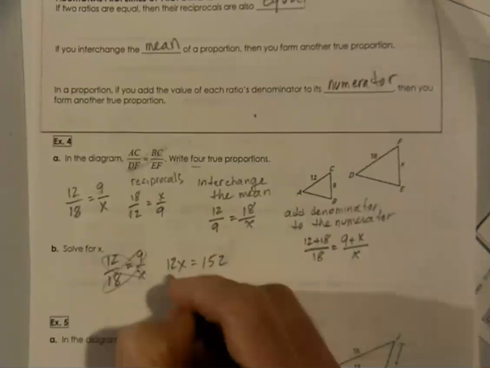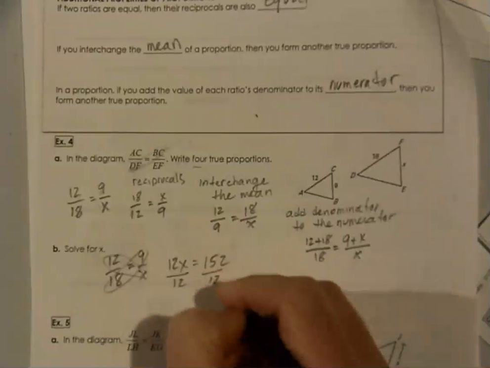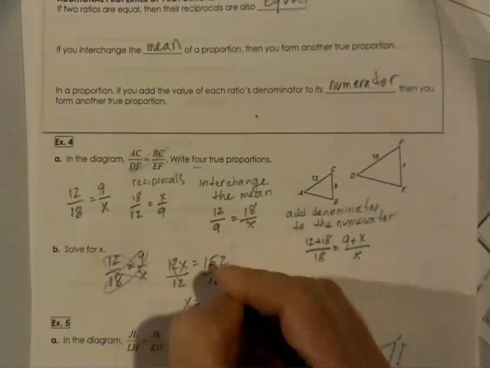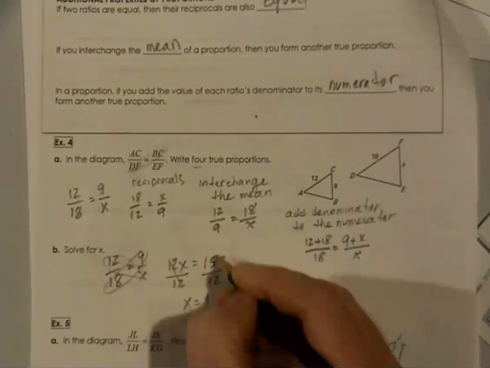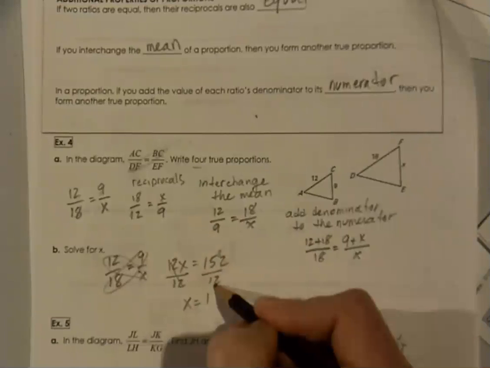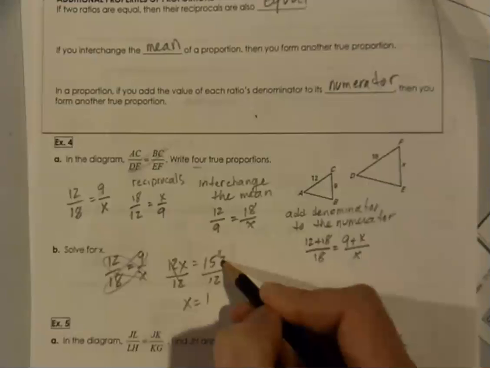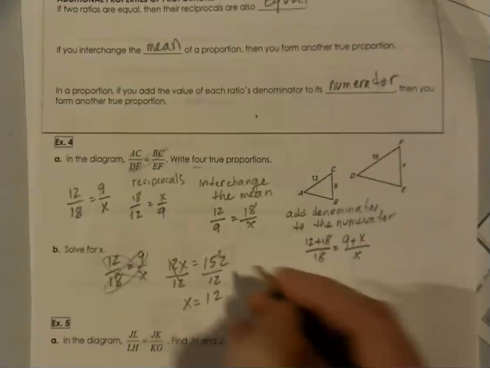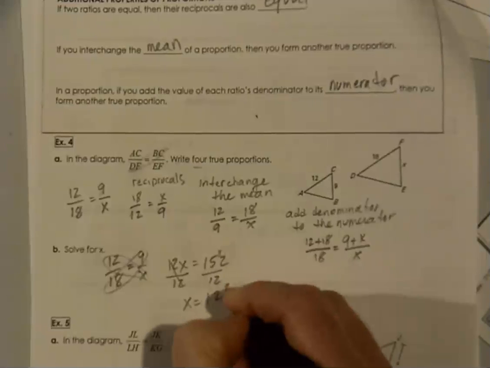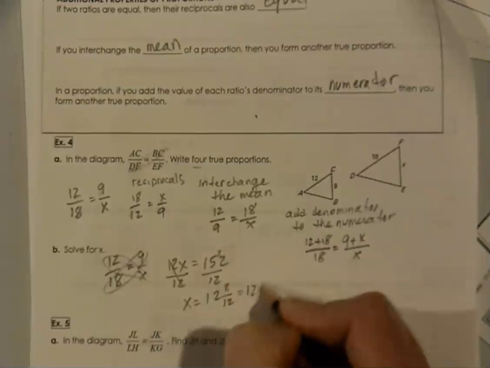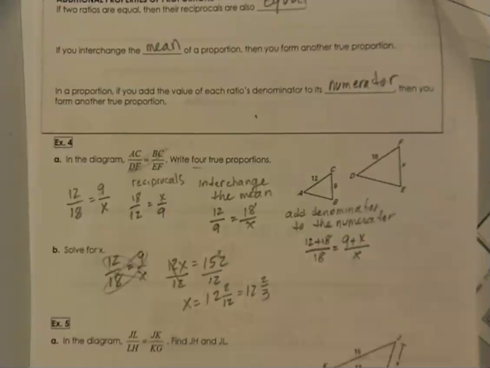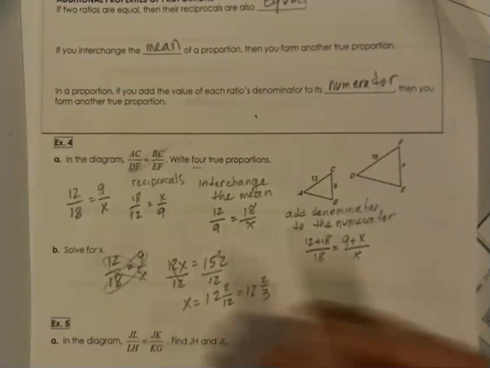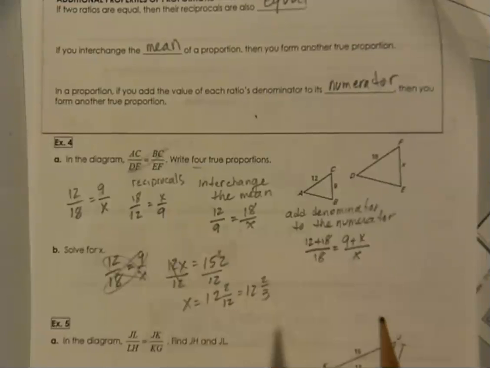Then we divide by 12. I don't know what that is, but I do know that 12 goes into 16 one time with 4 left over. 12 is going to go into 42. It doesn't go into 42 evenly, but it goes into 36 three times, with 6 left over, 6/12 left over. Anyway, working it out, we get 12 and 2/3. That would be the same thing we'd get for each of those different examples.